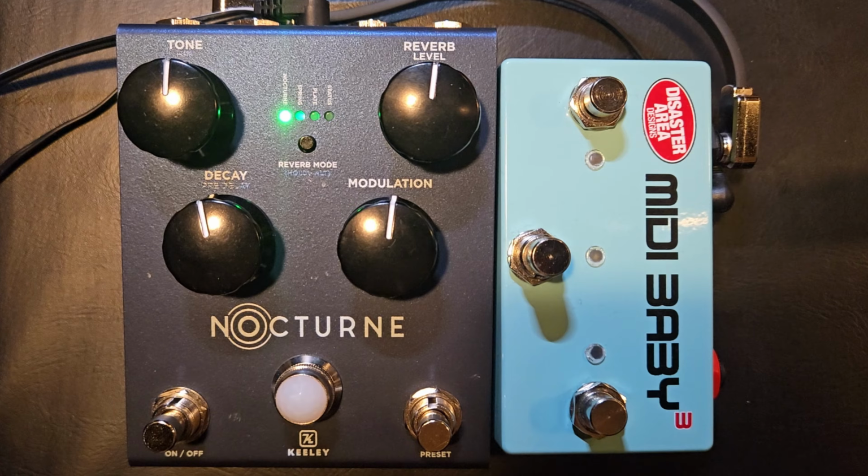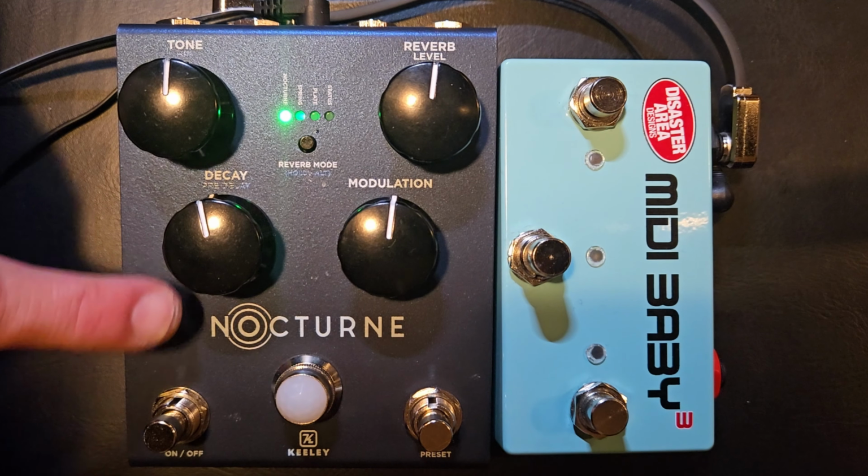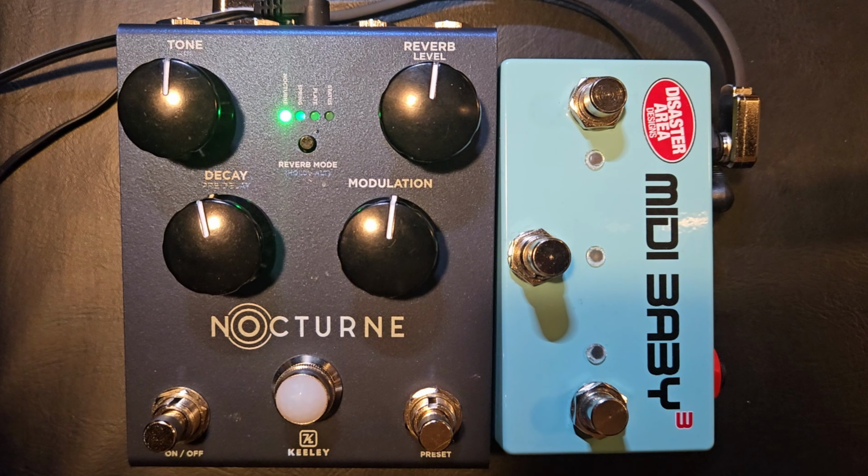The next thing we need to do is set a MIDI channel on the Keeley Nocturne. This is essentially giving the Nocturne a name so that it doesn't interfere with other pedals. For instance, the MIDI Baby is going to tell the Nocturne on channel 3 that it wants to switch presets. This is very important because if you have another pedal on channel 1 or 2, it will not misfire on those presets. It will not hear them at all.